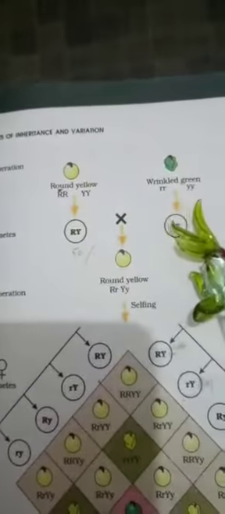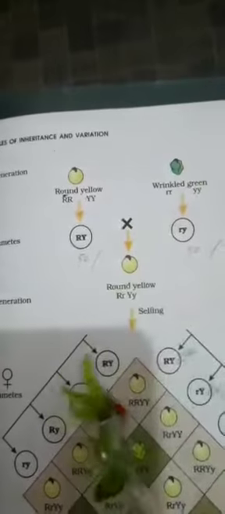Because, as I told earlier, capital R and capital Y are dominant over small r and small y, therefore the seed is round and yellow. You can see it, round and yellow, wrinkled green. Though the small r and small y are there, they are recessive, therefore the capital R and capital Y dominate over the recessive, and all the hybrids of the F1 generation in case of dihybrid cross are round and yellow. Now we will go for the F2 generation.